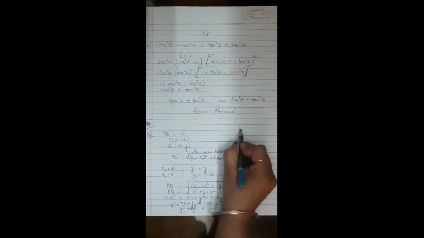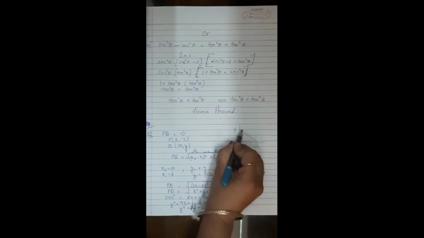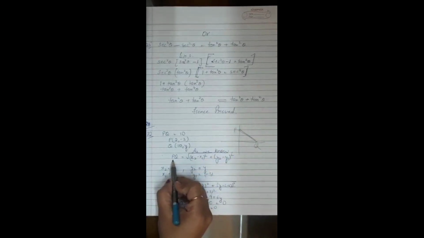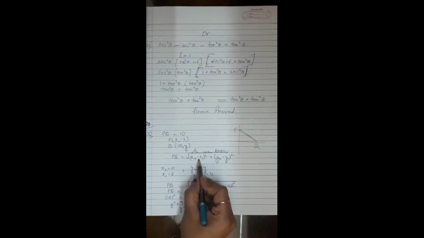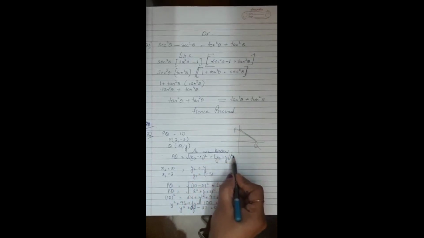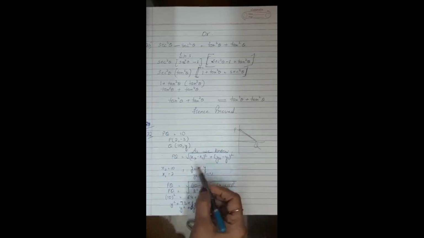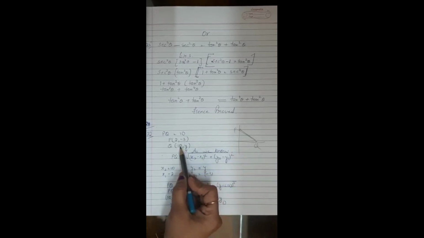The two points are P and Q, and as we know PQ is given by the Pythagoras theorem: the square root of (x2 minus x1) whole square plus (y2 minus y1) whole square. It is a theorem. Now we have to identify what is x2, x1, y2, y1. We know this is x2, x1, y2, y1. Now put the values into it, and as we put the values, this equation comes out, and this is solved by splitting the middle term.